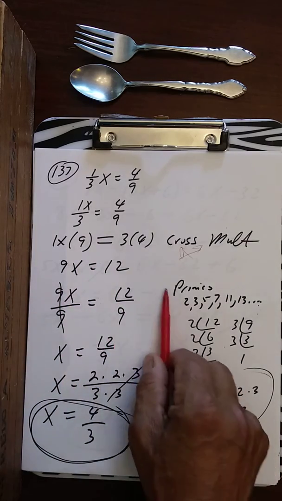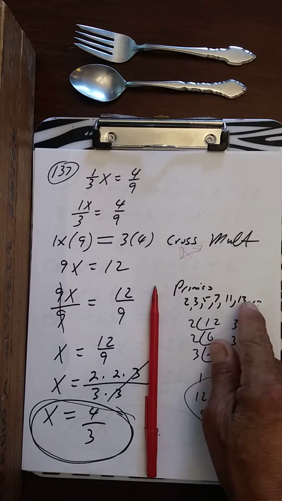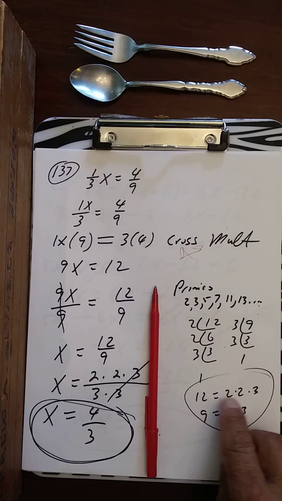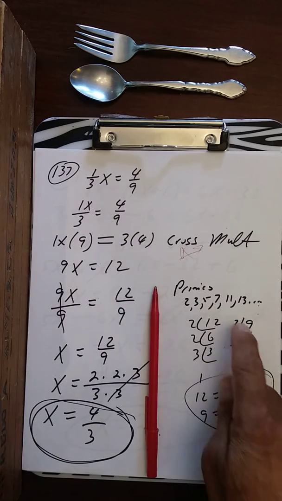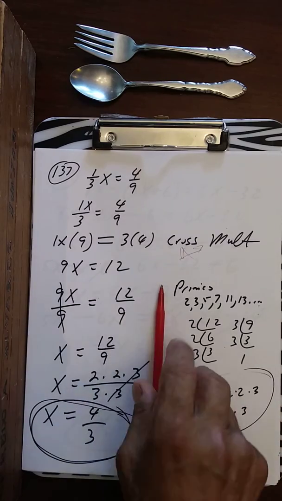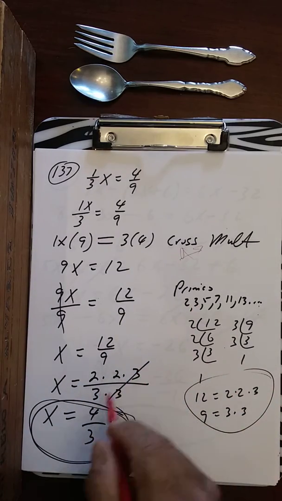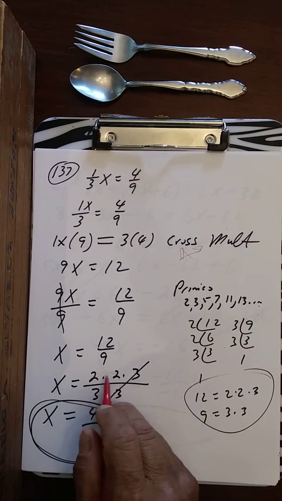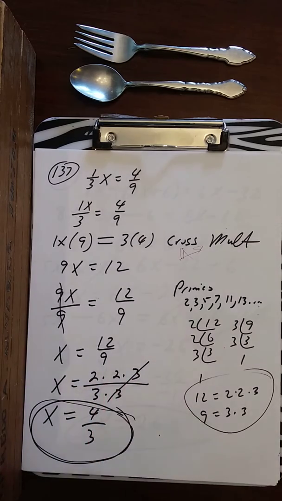12 over 9, go to primes: 2, 3, 5, 7, 11, 13. 2 divides that, 2 divides that, 3 divides it. So we have 12 is 2 times 2 times 3. 9 is 3 times 3. So put these numbers back in here. 2 times 2 times 3 over 3 times 3. Does 3 cancel with 3? Yes, we're done. So on top what? 2 times 2, calculate if you want to. 4 over 3.